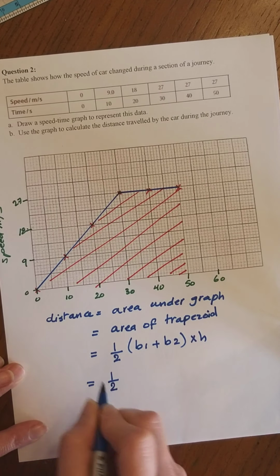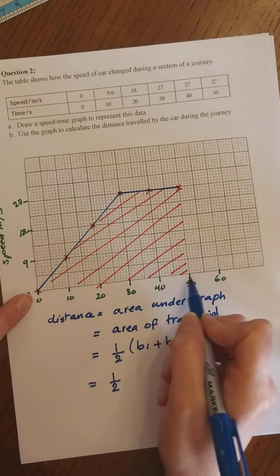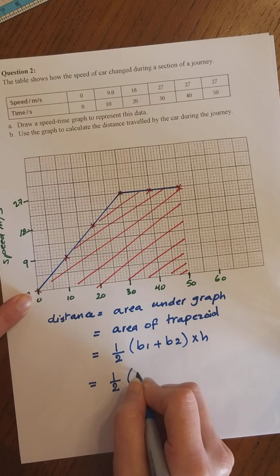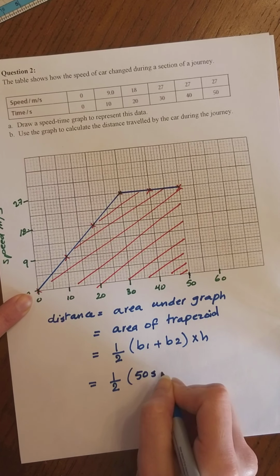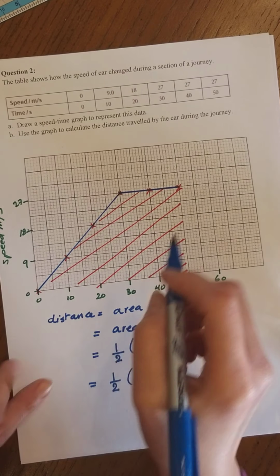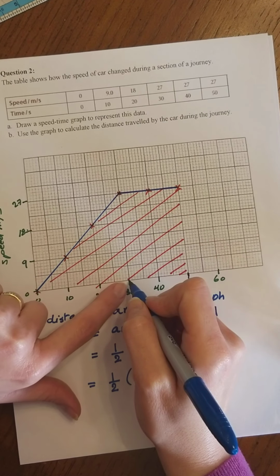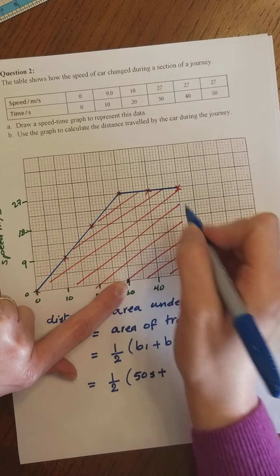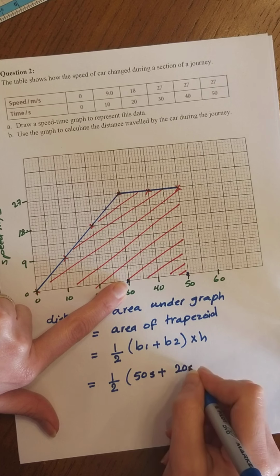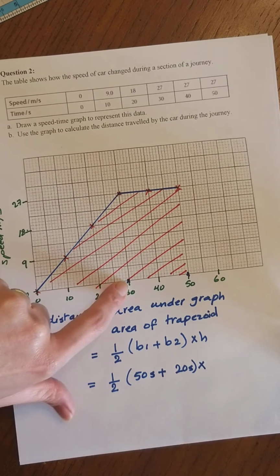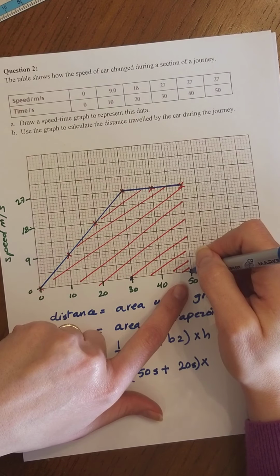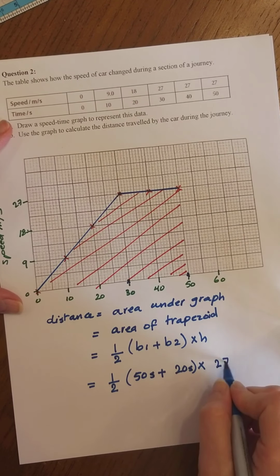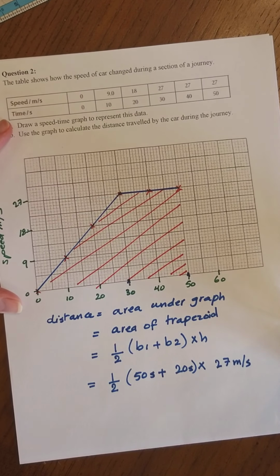So what's base 1 in this case? It's from 0 to 50. It's 50 seconds, plus base 2. Base 2 starts at 30 and ends at 50. So it's the difference between them, 50 minus 30, 20 seconds, multiplied by the height. The height is from 0 to 27 meters per second.